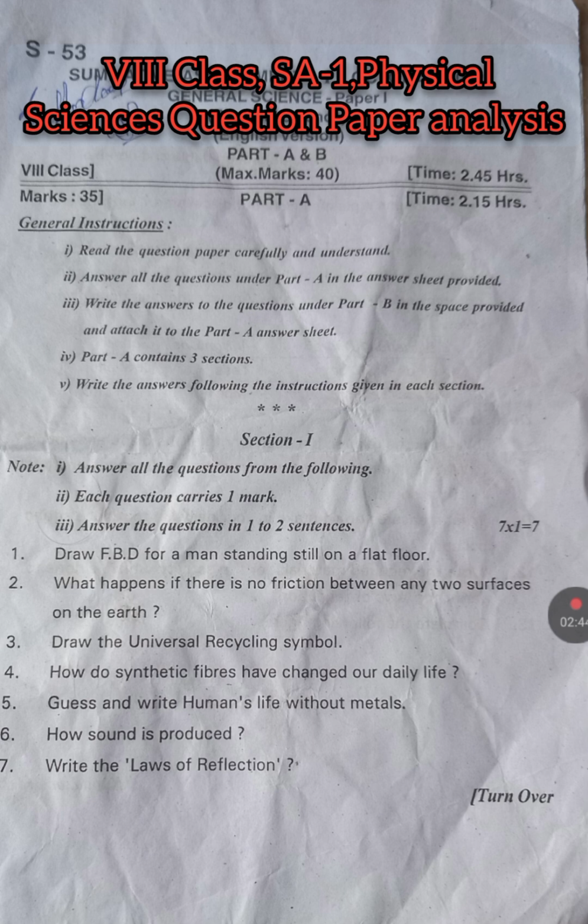Next one, second one, what happens if there is no friction between any two surfaces on the earth? You have to imagine what happens if there is no friction between any two surfaces on the earth. Next, see the third question, draw the universal recycling symbol.